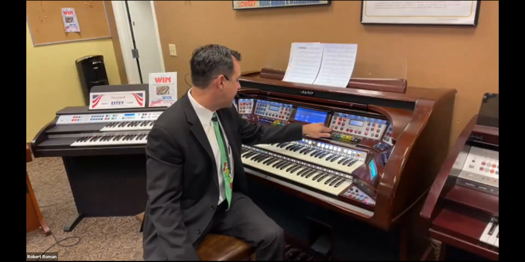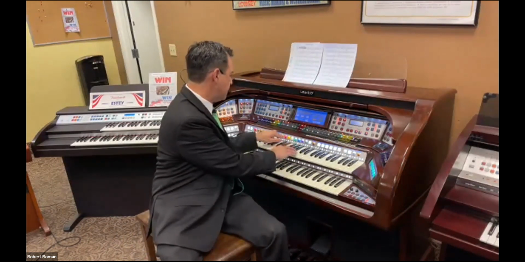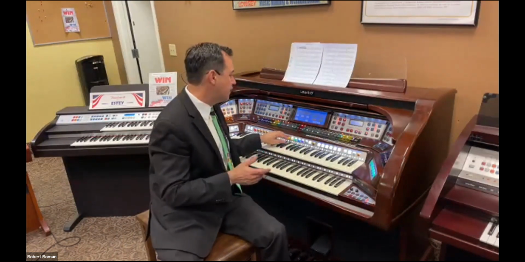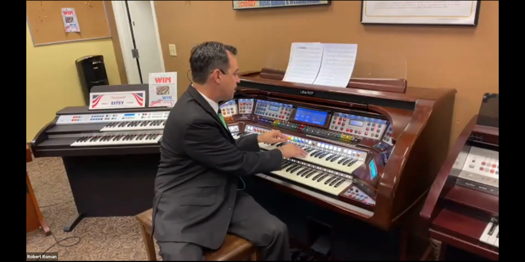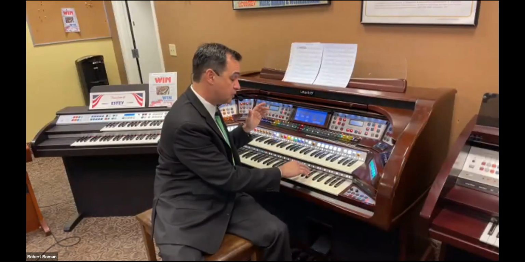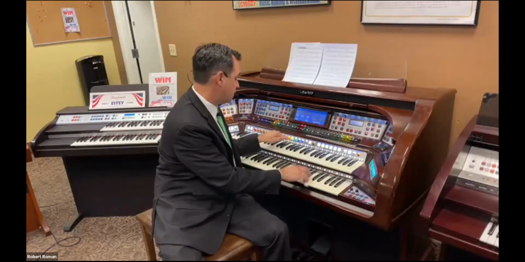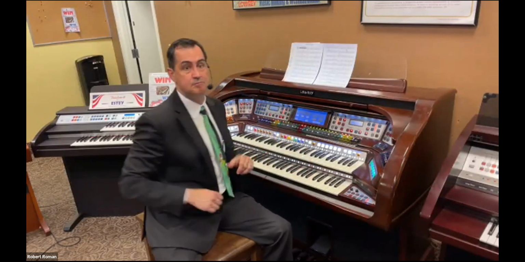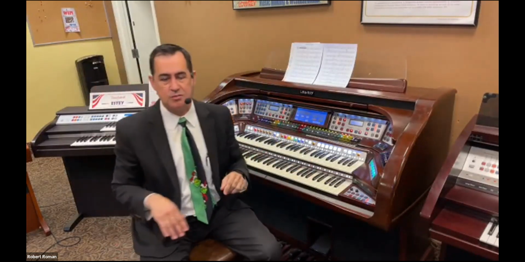So let's see, I have piano, some jazz guitars. I have piano, jazz guitar, trombone, and some muted trumpets. Oh, the plunger trumpet too. Trombone, and then I finish with a nice big organ sound. All right, so I'm going to do that.